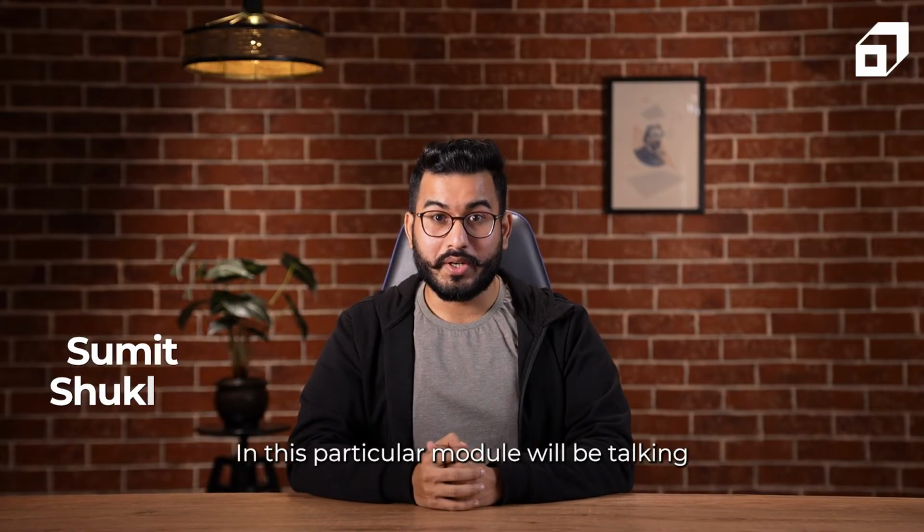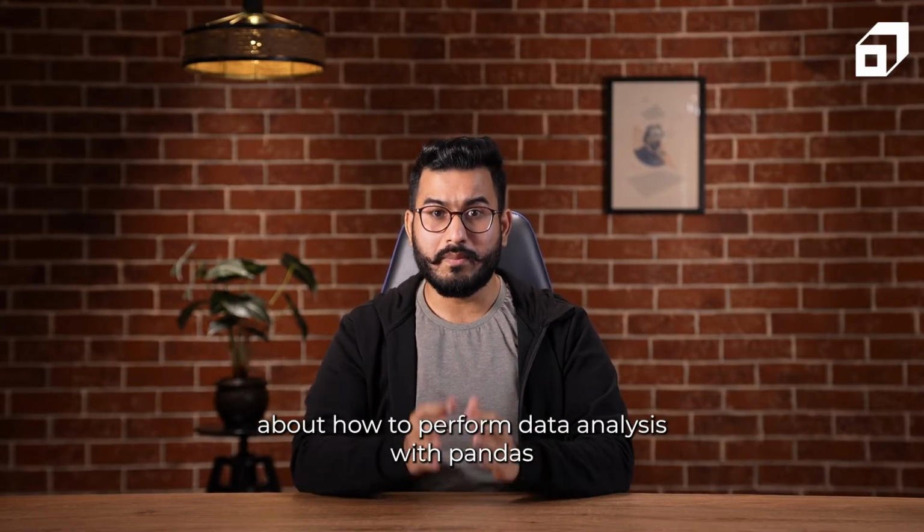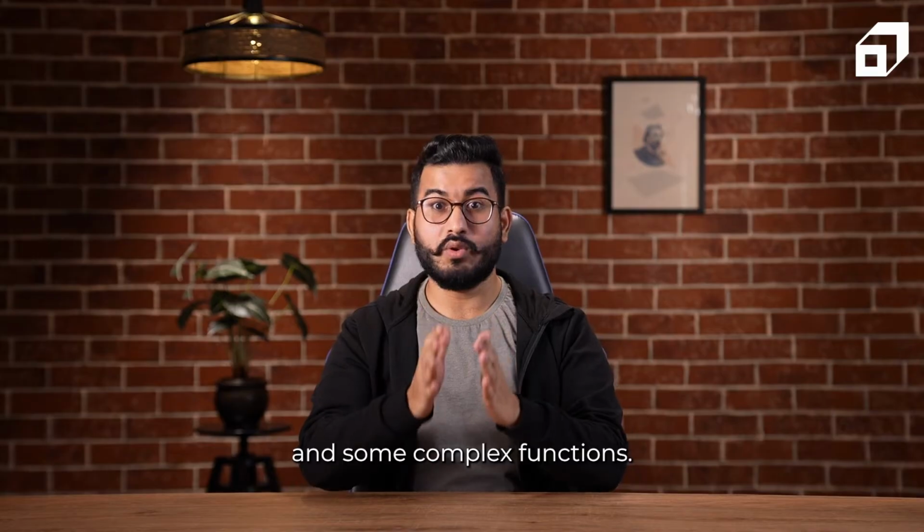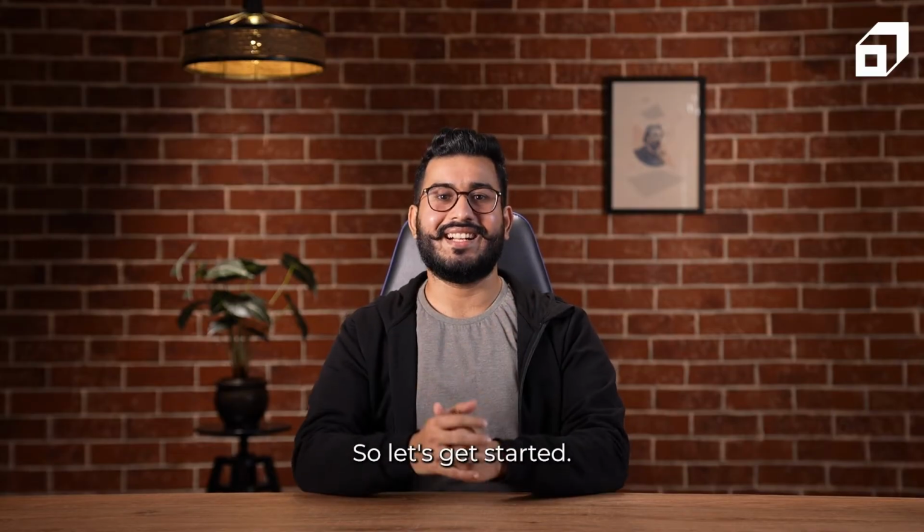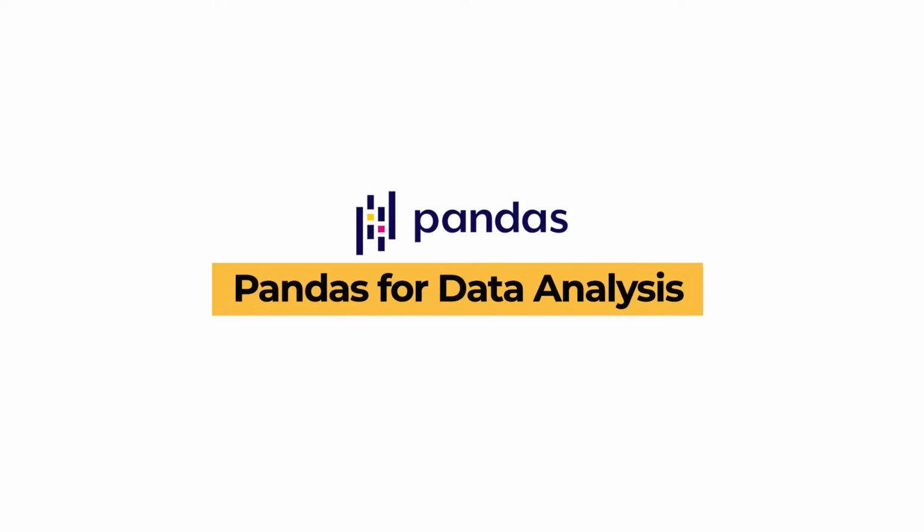In this particular module, we'll be talking about how to perform data analysis with Pandas and some complex functions. So let's get started. So let's now start learning about some complex functions in Pandas.